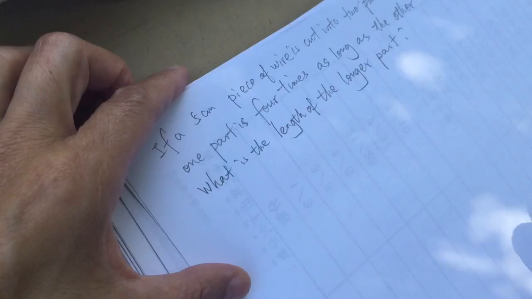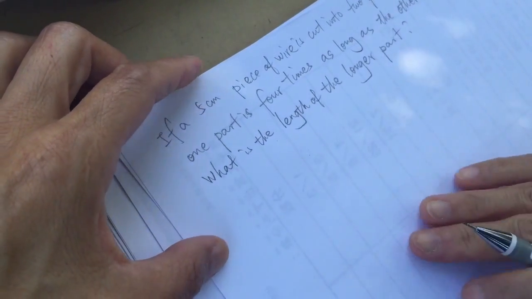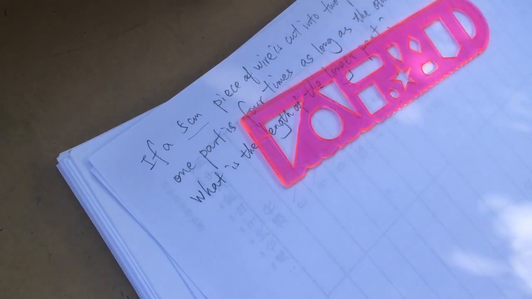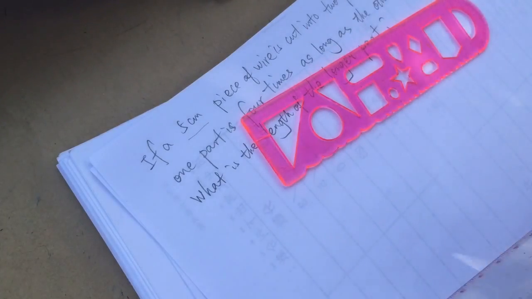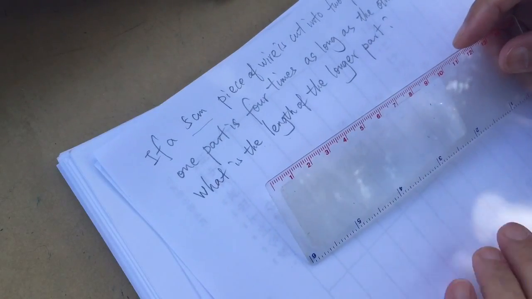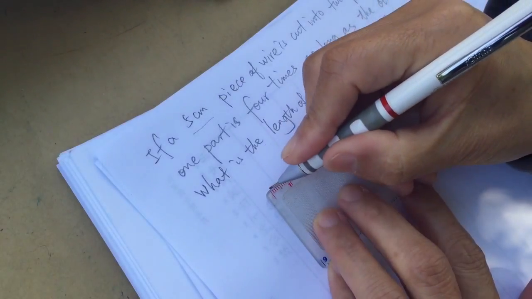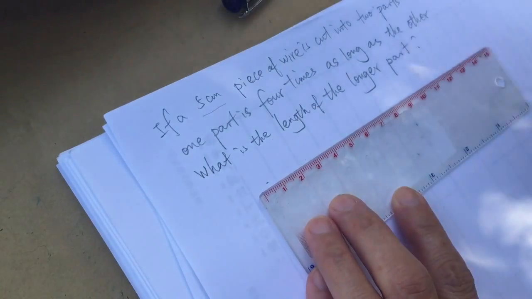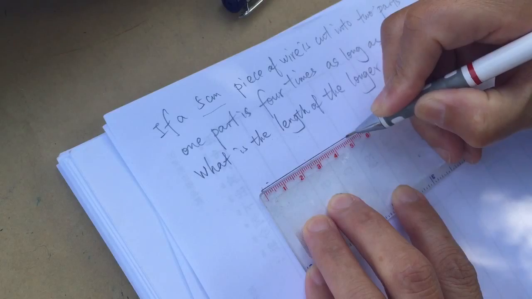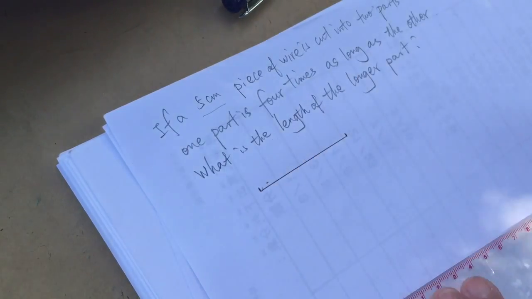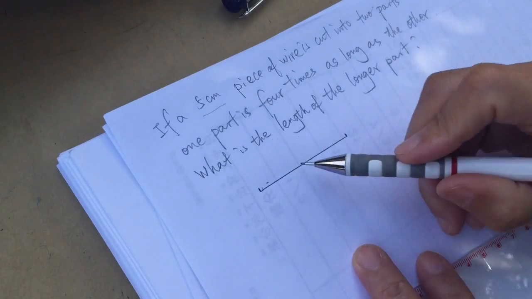My handwriting is to be shamed about. Anyway, let's say a 5 centimeter piece of wire is cut into two parts.